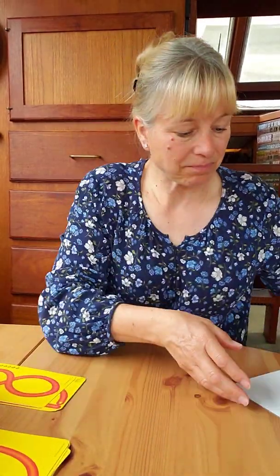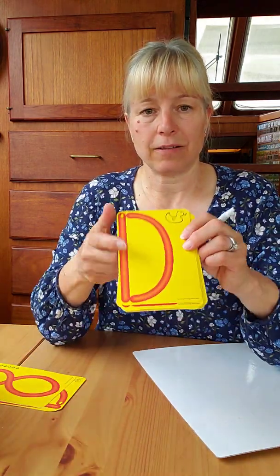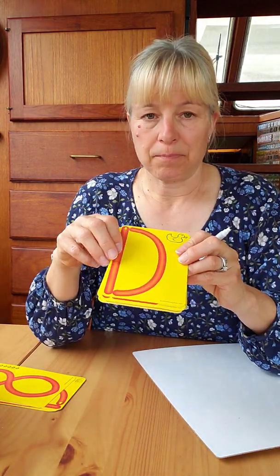To play the game, move these over here. You'll need to have some paper, and your child can use markers or pencils or crayons. It doesn't matter, whatever you have that's available. Also, you're going to need some cards with letters on them.